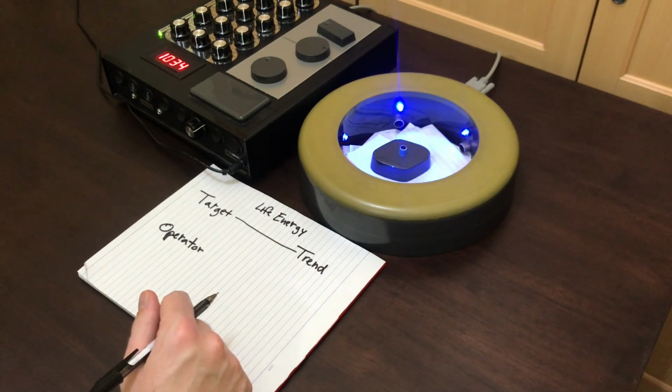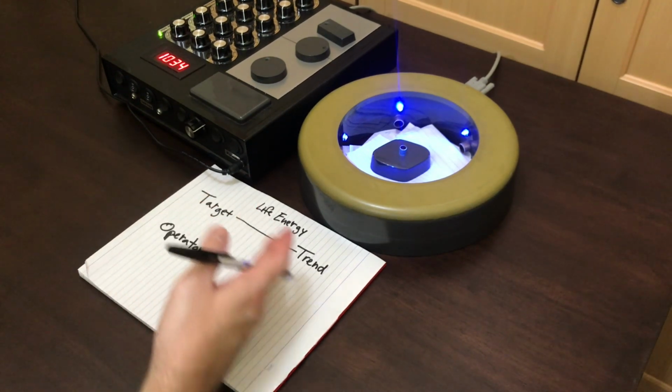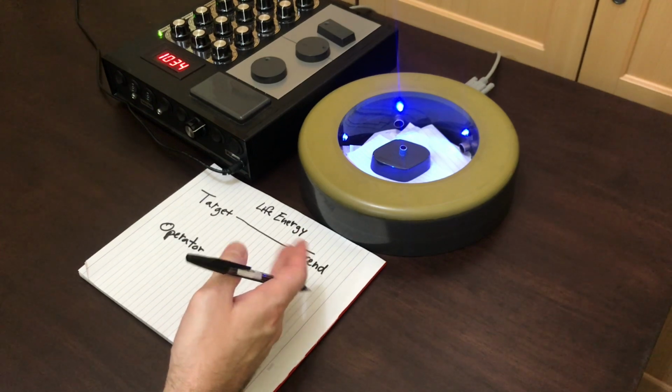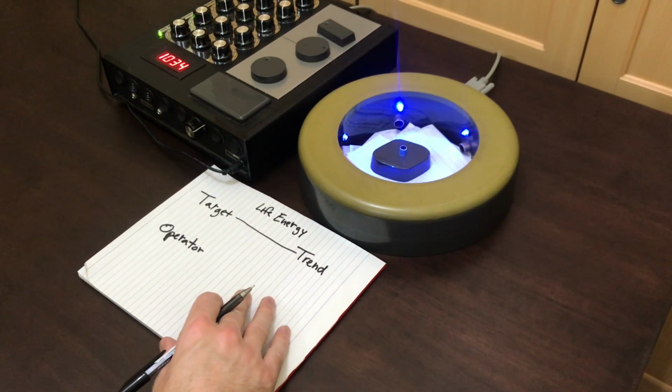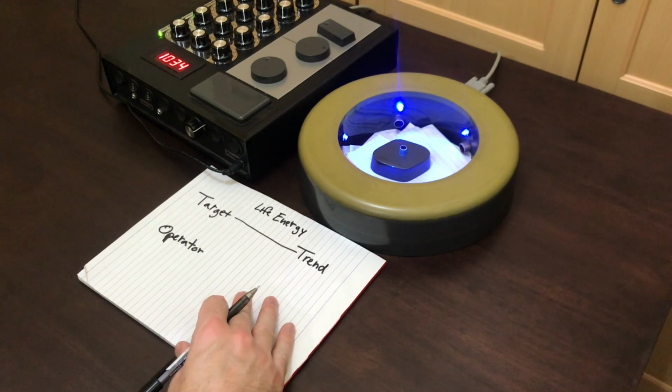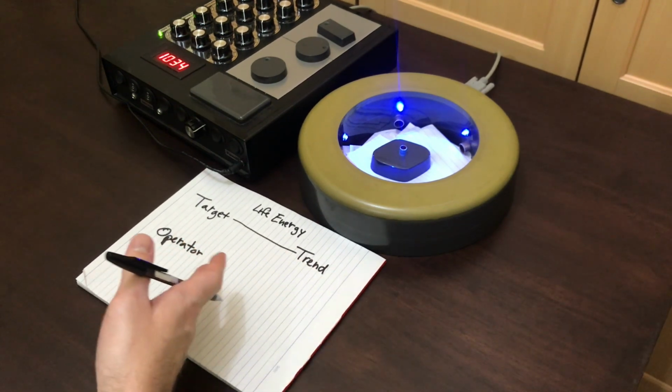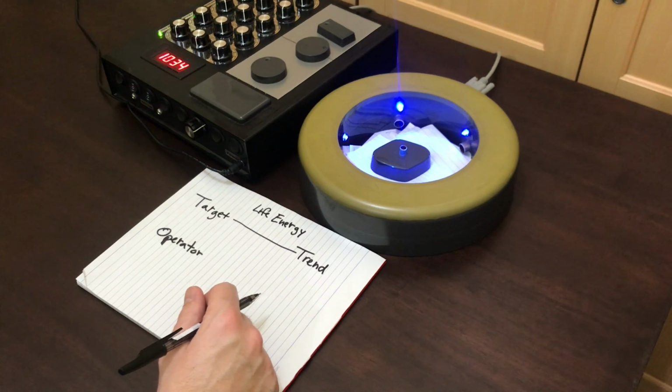Maybe they can create stronger target links. Maybe they can create stronger trend links. Maybe they just have a lot more life energy to draw from. But I thought it was an interesting answer, and I heard the answer after I already knew about this format. That's why I mentioned it.